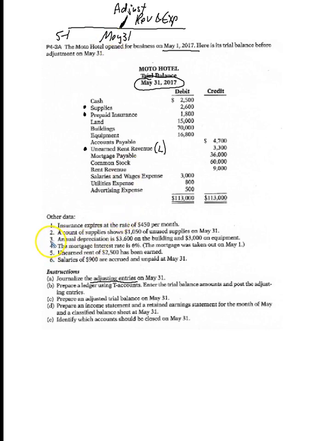So I'm going to actually do 1, 2, 3, and 5. I'm going to separate out 4 and 6 and do them last. Okay? Okay, so insurance expires at a rate of $450 a month. So let's go to our prepaid insurance account.